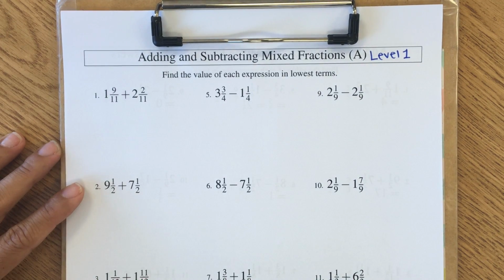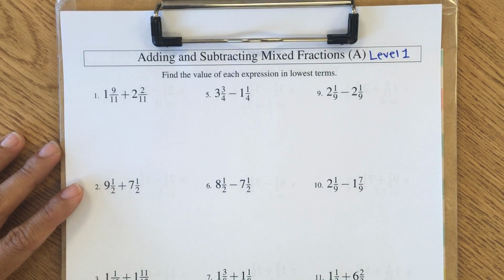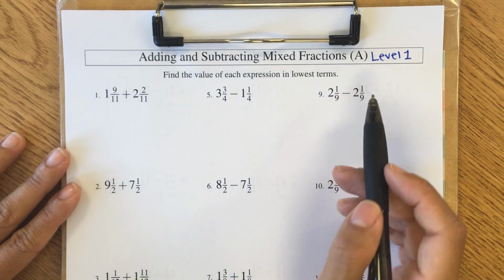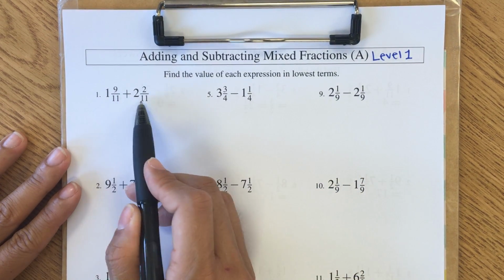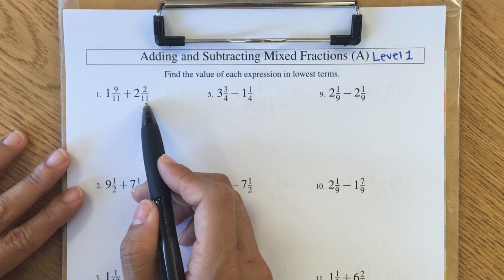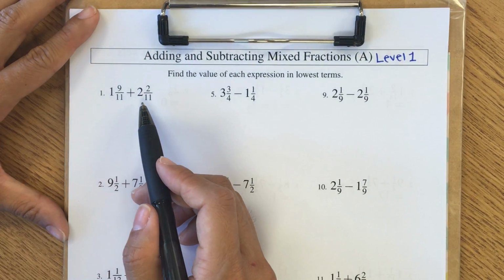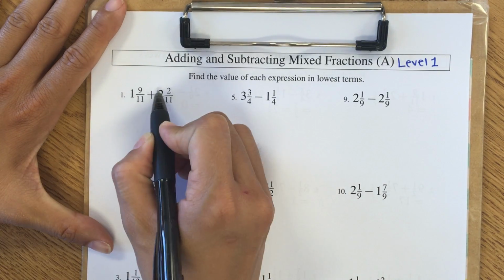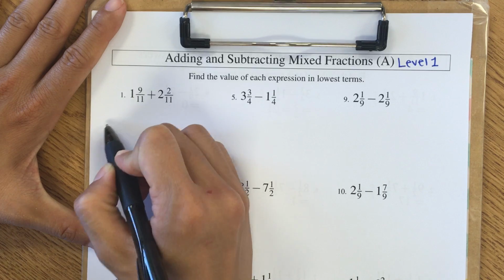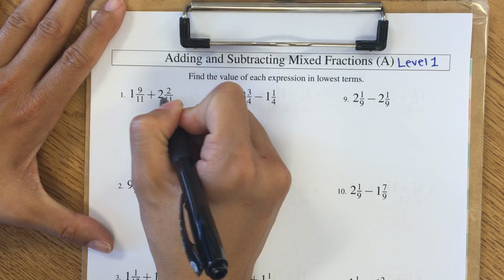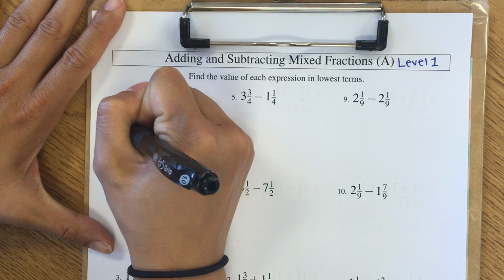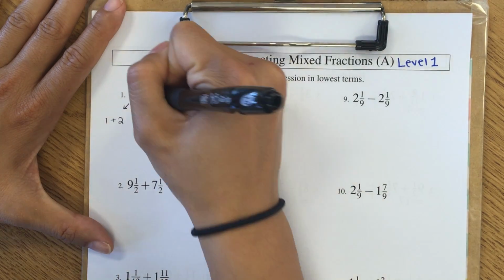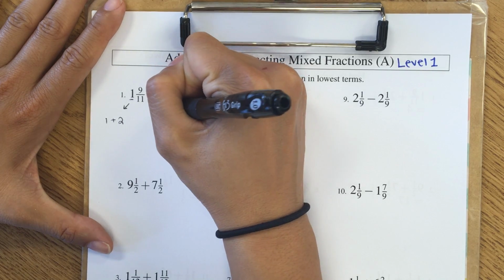The first thing that you have to do, which is the same exact thing as what we did with adding and subtracting regular fractions, is check to see if they have the same common denominator. If they have the same common denominator, you could then move on. We're going to take our big numbers and push them over to the side. Because this is addition, I need to do 1 plus 2. That's going to be my big number. All right, 1 and 2.